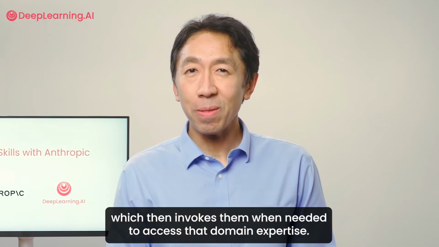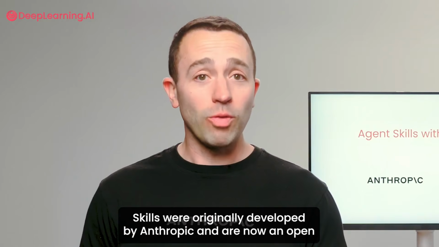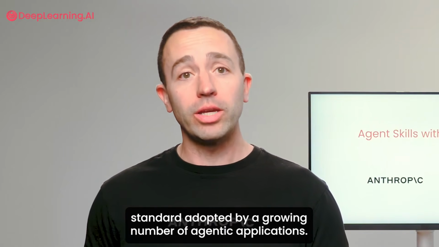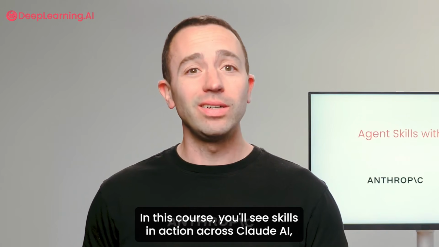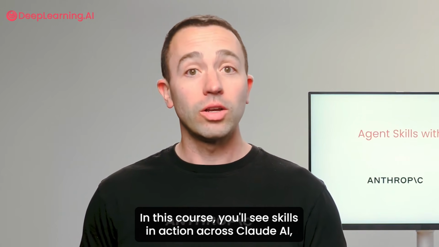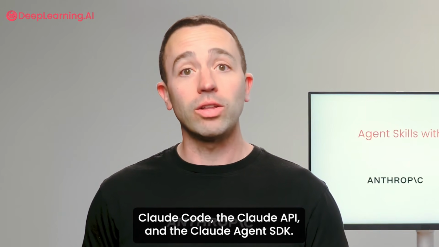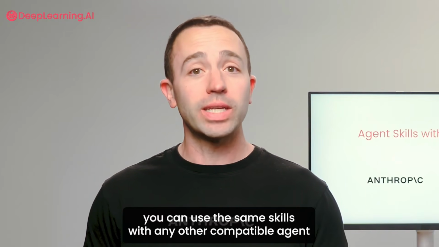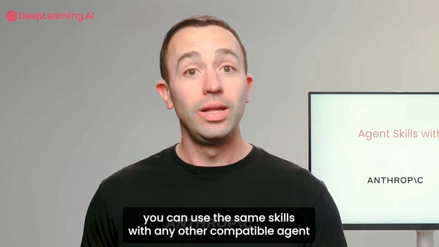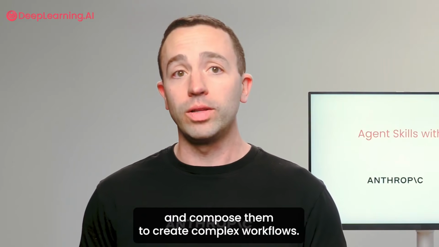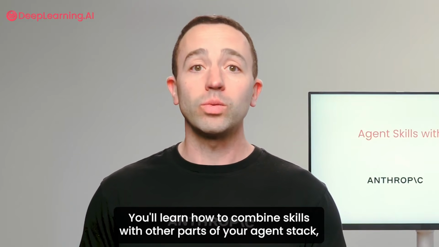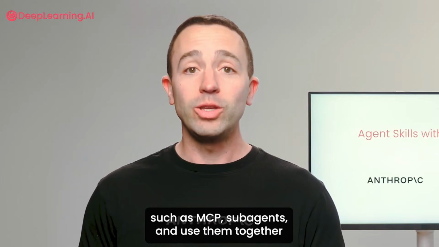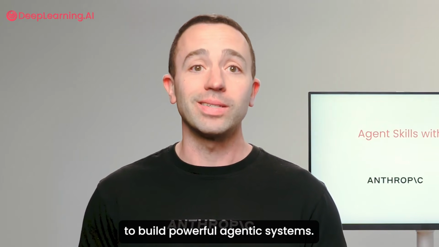Skills were originally developed by Anthropic and are now an open standard adopted by a growing number of agentic applications. In this course, you'll see skills in action across Claude AI, Claude Code, the Claude API, and the Claude Agent SDK. Because the format is standardized, you can use the same skills with any other compatible agent and compose them to create complex workflows. You'll learn how to combine skills with other parts of your agent stack, such as MCP, subagents, and use them together to build powerful agentic systems.